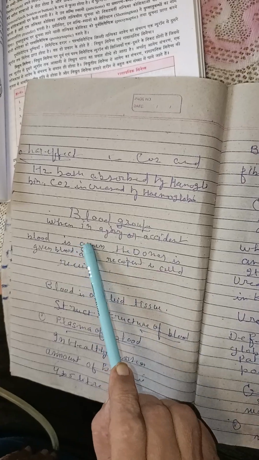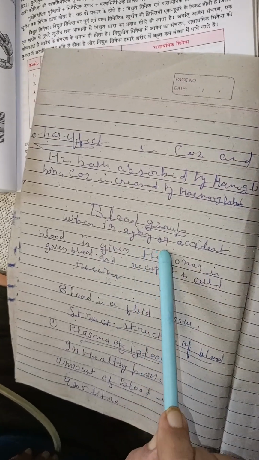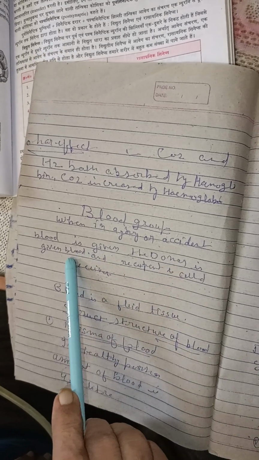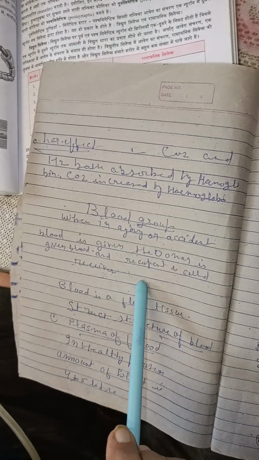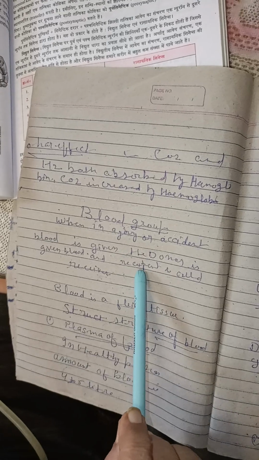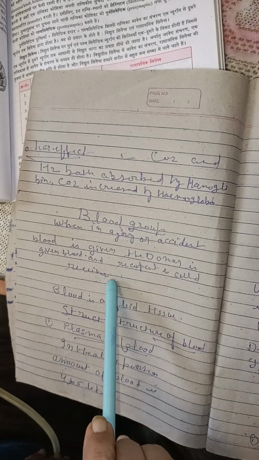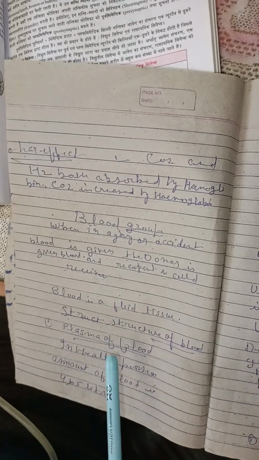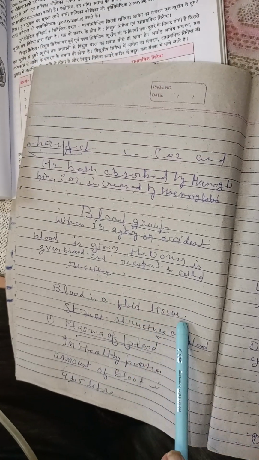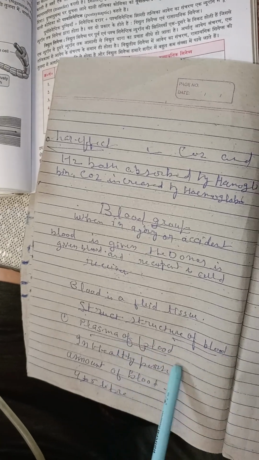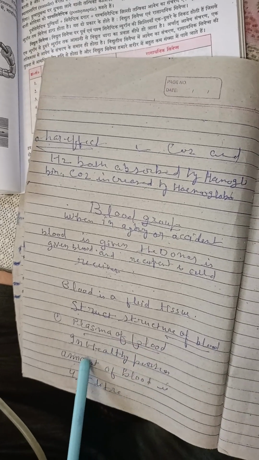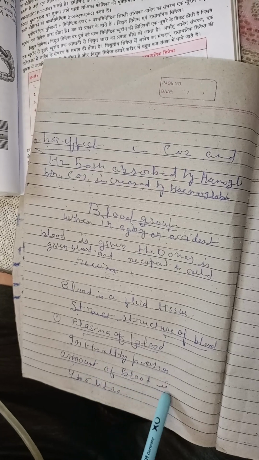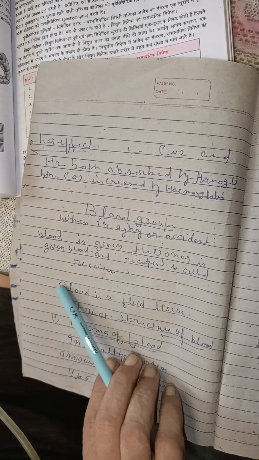Blood groups. When in an injury or accident blood is given, the one who gives is the donor, and the one who gets this blood is called the receiver. Blood is a fluid tissue, the structure of blood, plasma of blood. In a healthy person, the amount of blood is 5 to 6 liters.